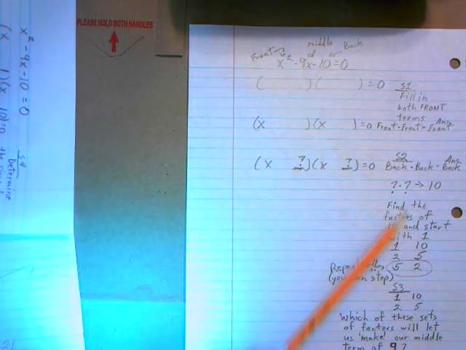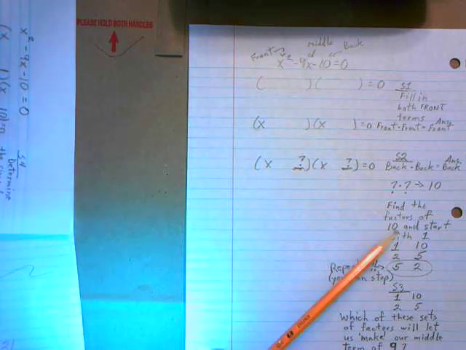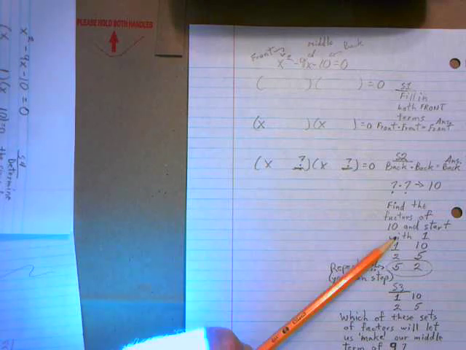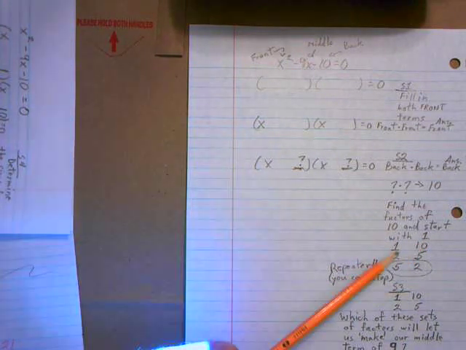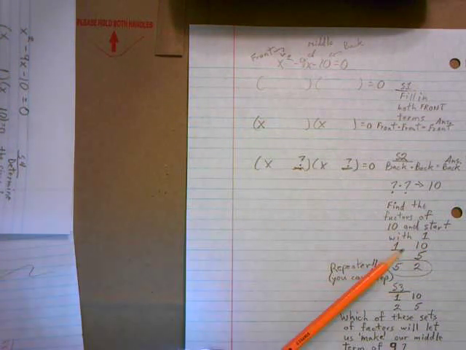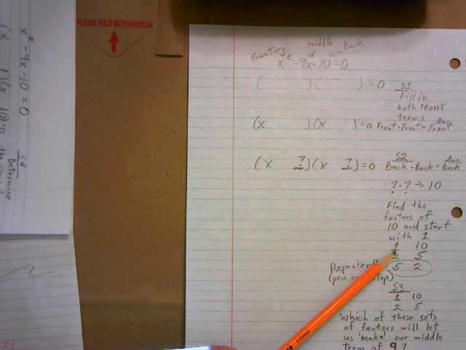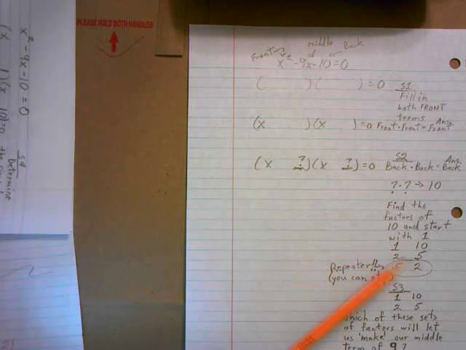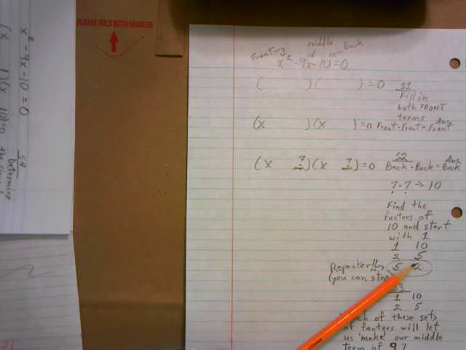Well, we'll just find the factors of 10. We're going to have some choices. Now we'll start with 1. We'll always start with 1. So 1 and 10. Those are factors of 10 multiplied, and we'll get 10. 2 and 5. There are some more factors of 10, 2 and 5.